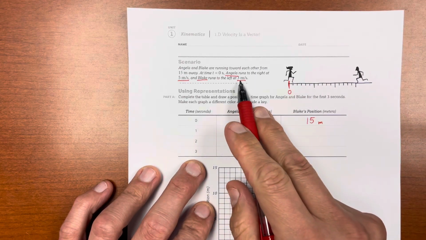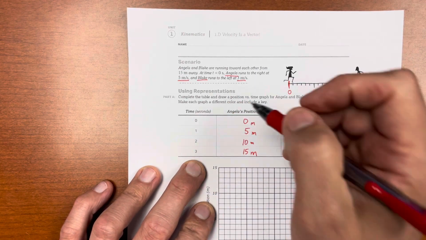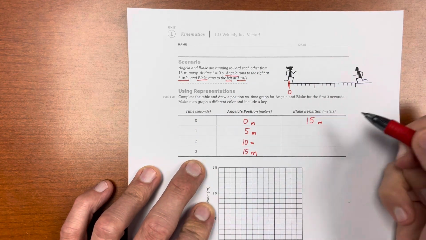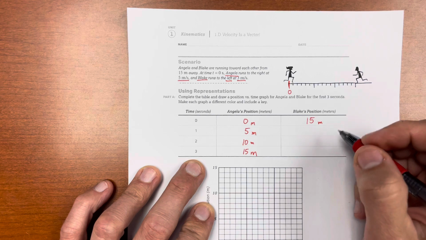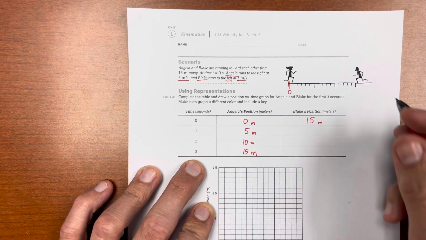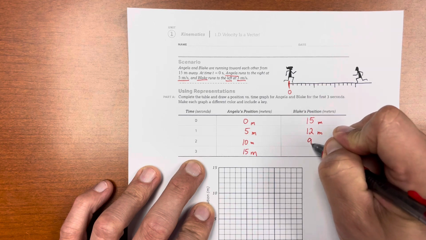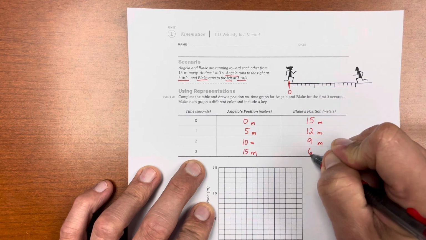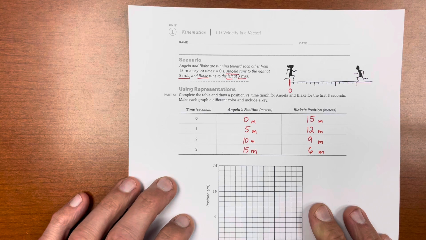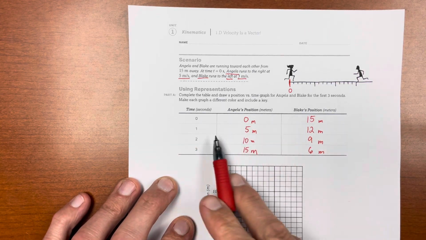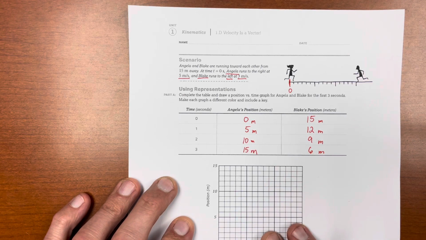For Blake, since he's moving at 3 meters per second, he's also moving to the left. So you got to keep that in mind, which means he's starting at 15, but then every second he loses, doesn't really lose, but he's moving in the negative direction for 3 meters. So this goes down to 12, and then down to 9, and then down to 6. And that's going to be his final position. So at time equal to 0, that's their initial position, and then every second after that where they end up.